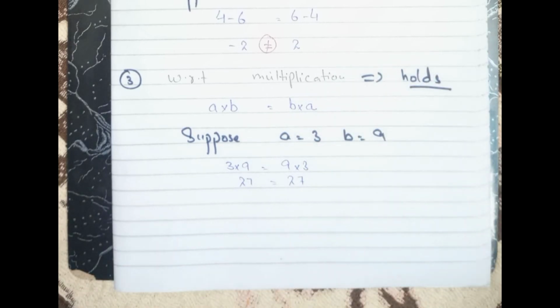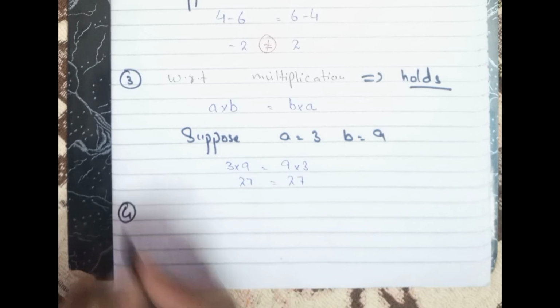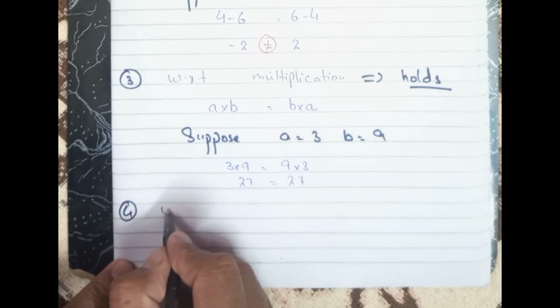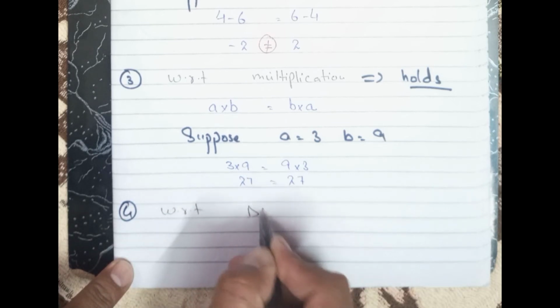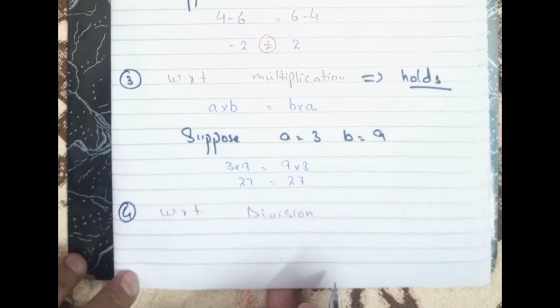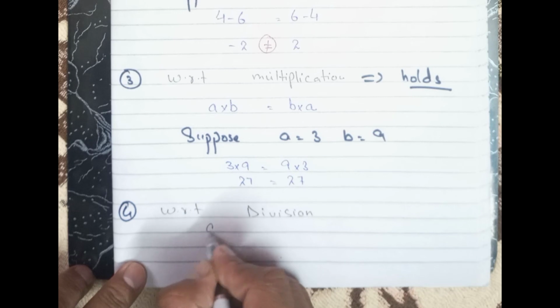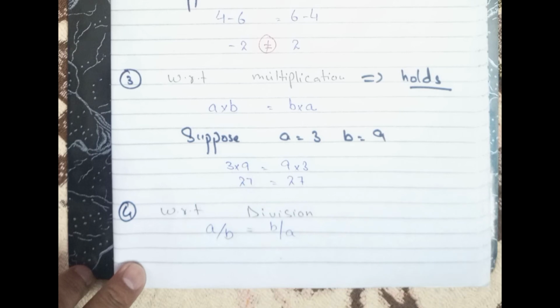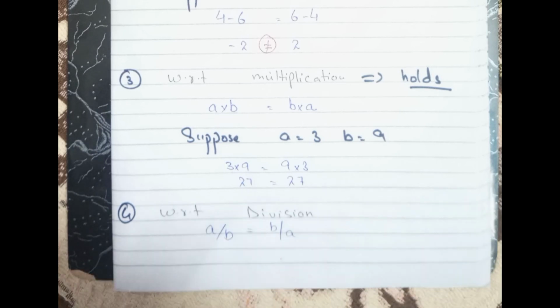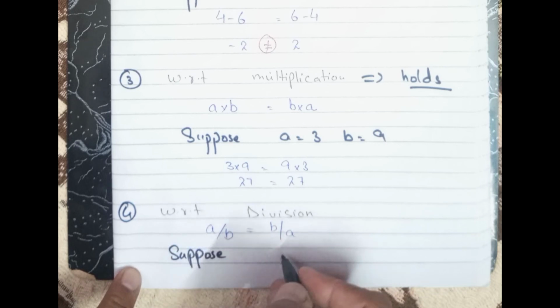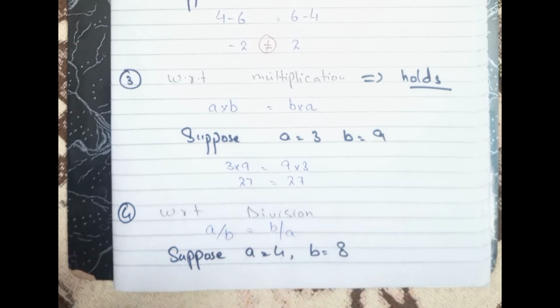In the fourth section, we will discuss commutative property with respect to division. So here, A divided by B must be equal to B divided by A. Suppose we are supposing here two numbers. Suppose we have A is equal to 4 and B is equal to 8.